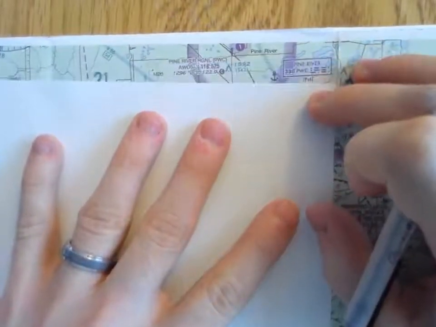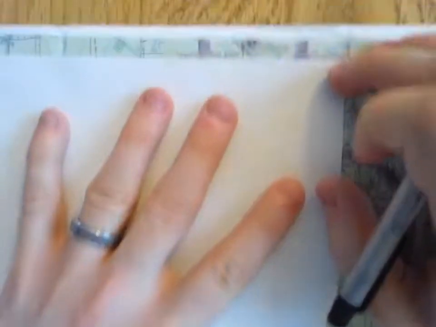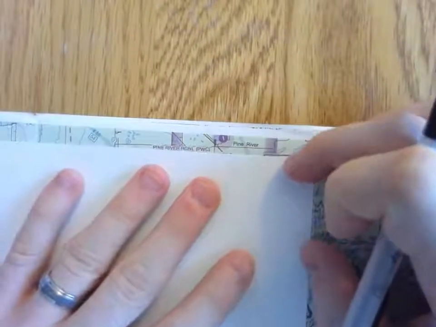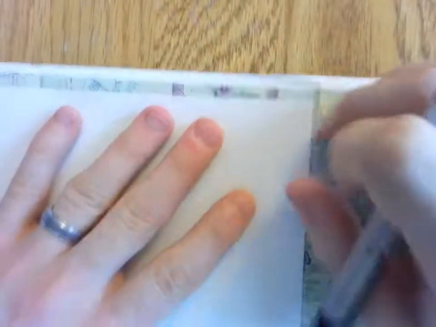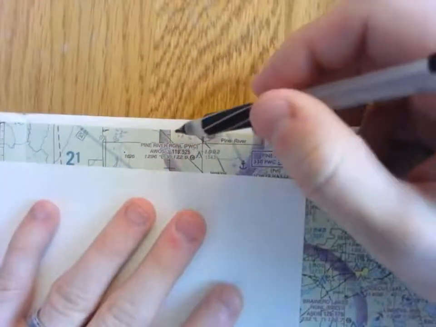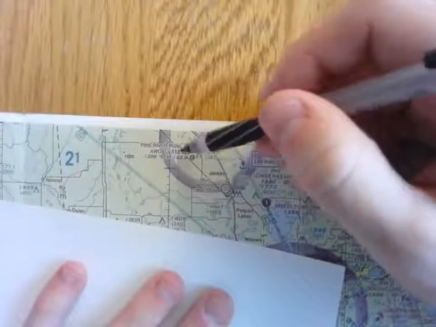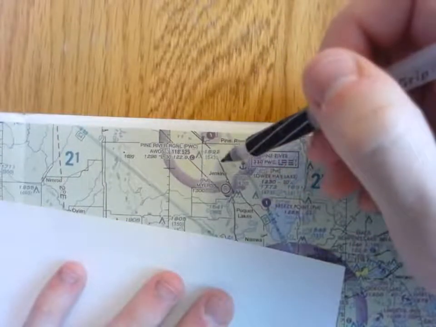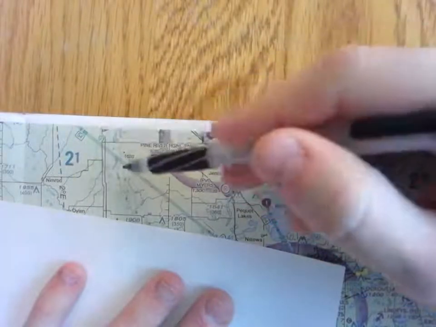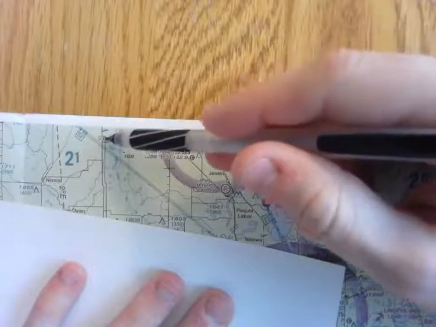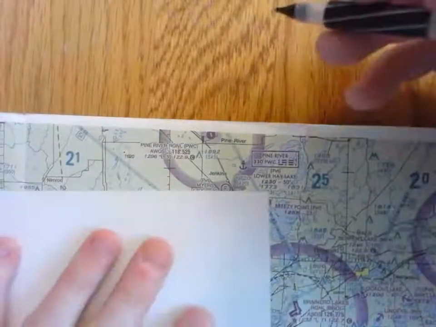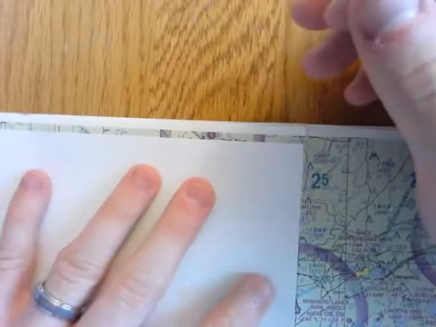And basically what we're trying to do is transfer some features towards the edge of the chart onto our blank piece of paper. So the first thing we're gonna see here, looks like there's perhaps a couple roads, a road right here and a road right here. There's an airway here, there's an airway over here, there's a power line that goes down this way, there's a line of longitude that goes down this way. So we're going to transfer some of those things onto our blank piece of paper.